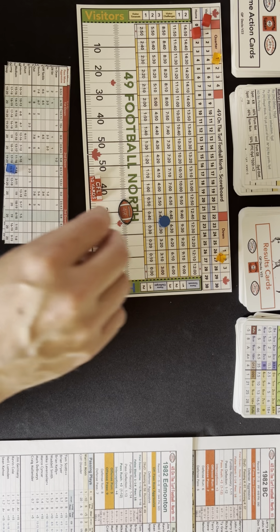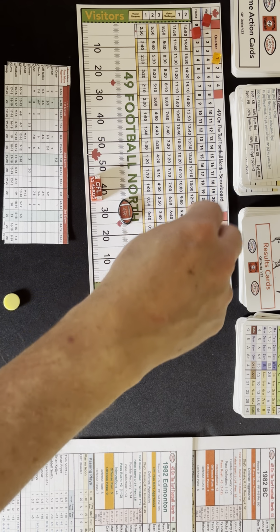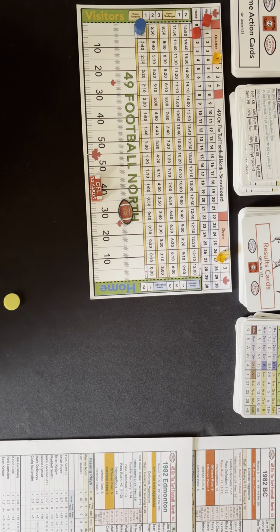Our longer passes, when they're unsuccessful, it's a 25-second countdown. We have 3rd and 10. We have 2:50 to go in the quarter, and they're going to punt.